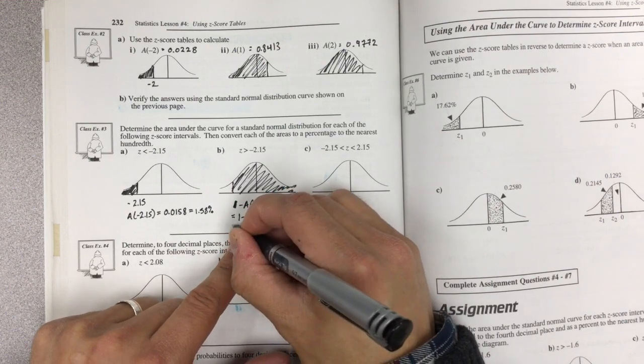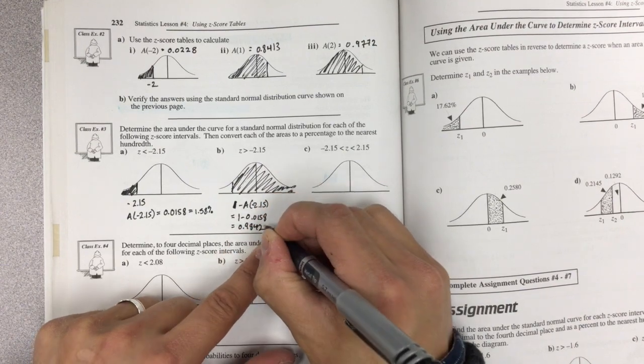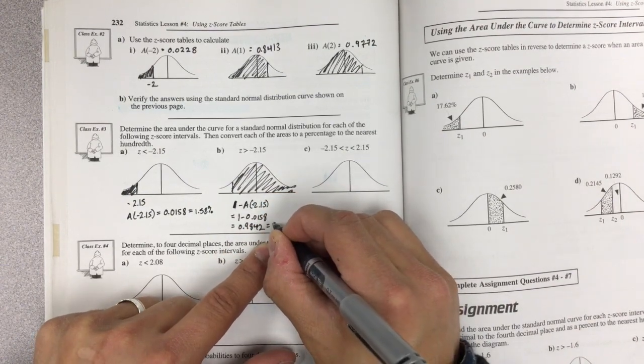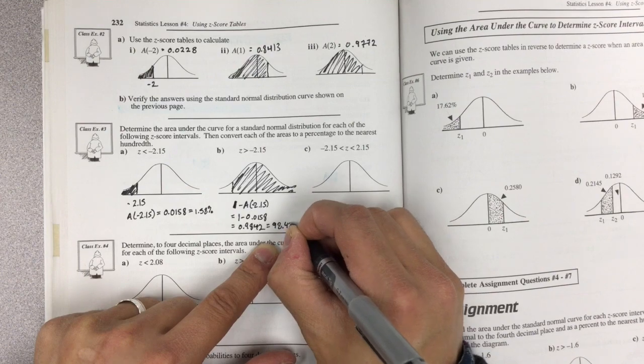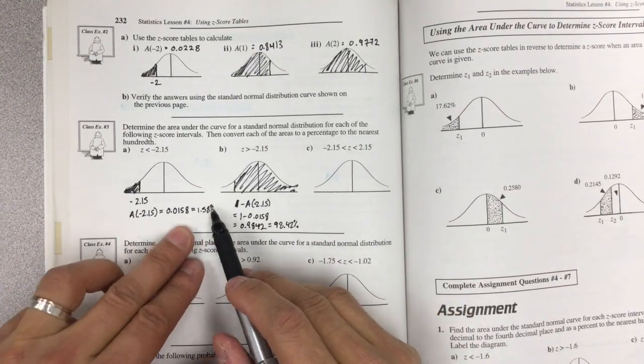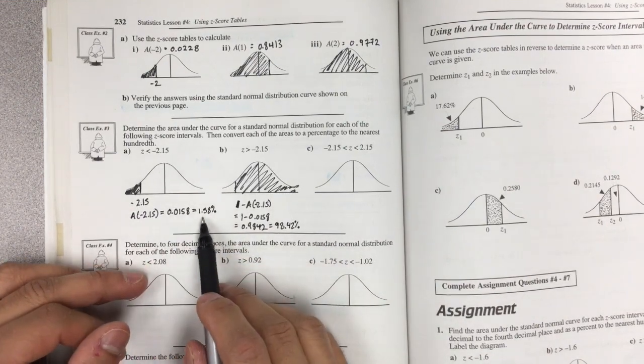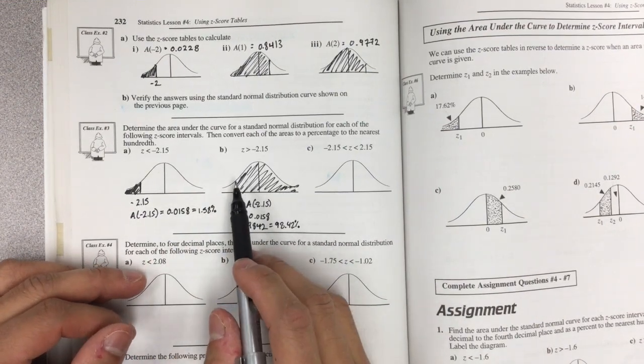And we're going to get an answer of 0.9842, which is equal to 98.42%. Which makes sense, right? If I know that 1.58% is going to be below negative 2.15, then that means that the remaining 98.42% needs to be above.